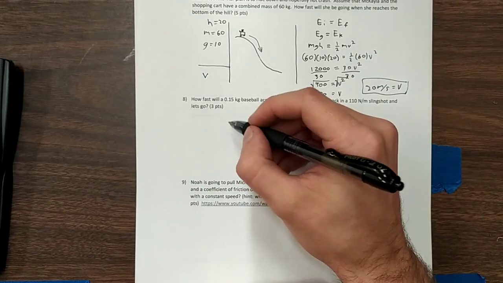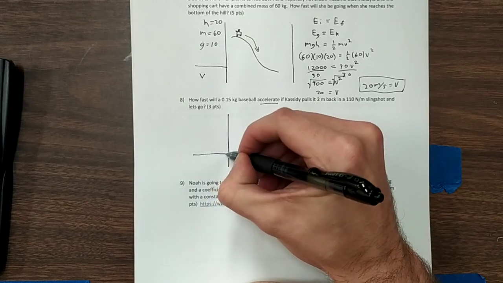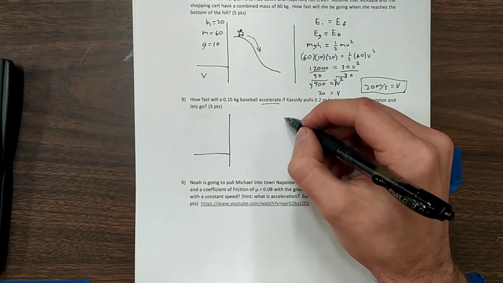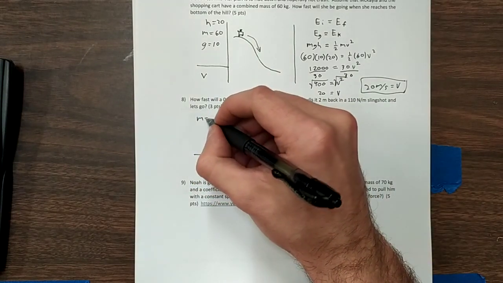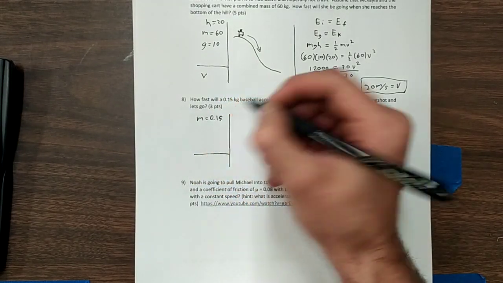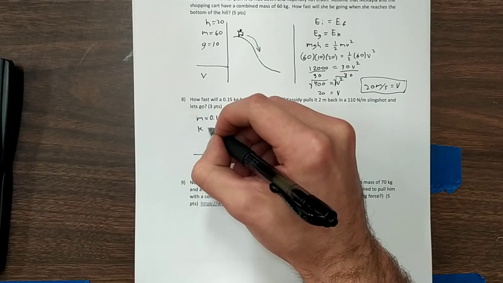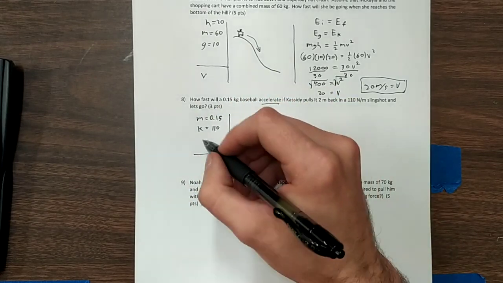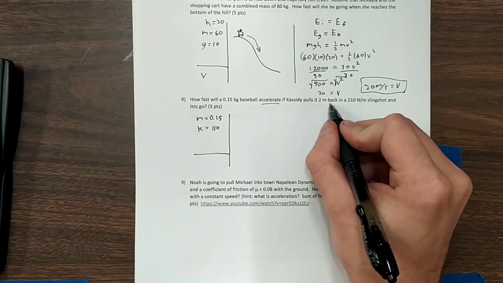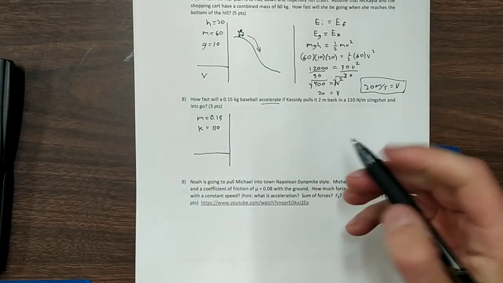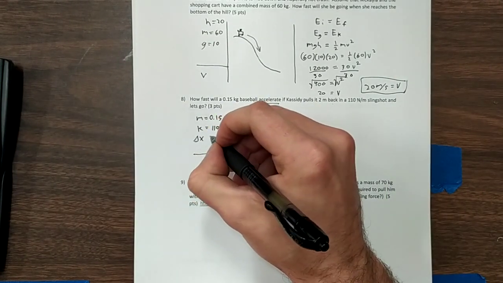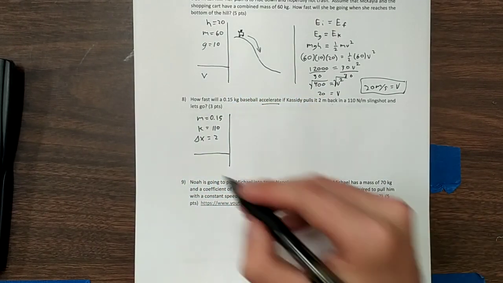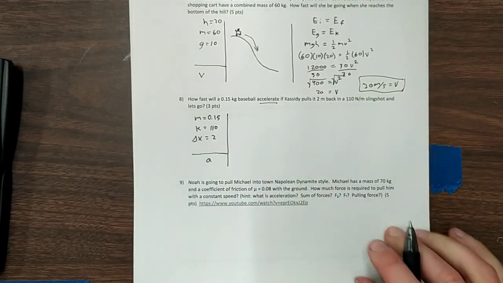Let me just draw out my picture again with what I know, what I don't know, what I'm looking for. Okay, so we got a mass is equal to 0.15. We got K, that's our spring constant, 110. And we've got pulls it back. So the amount that a spring is stretched, our variable for that is delta x. It's equal to 2 meters. We are looking for acceleration, so that's A.